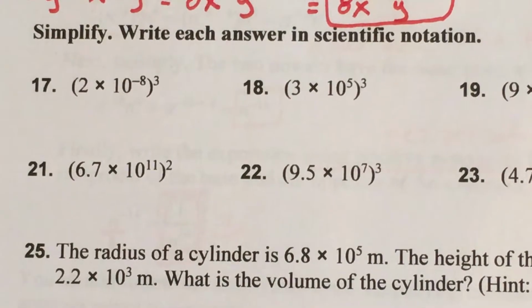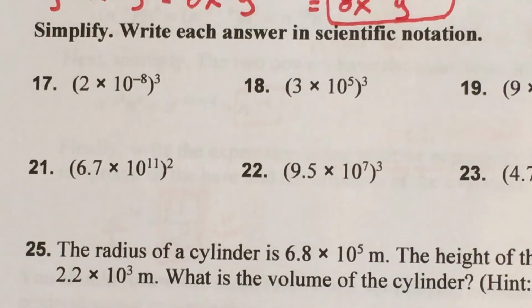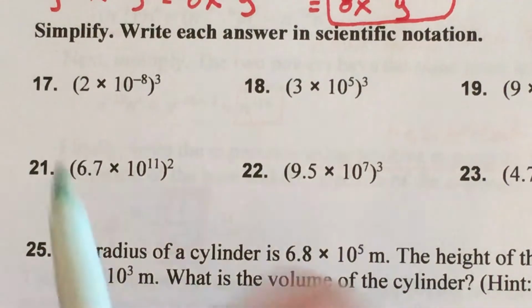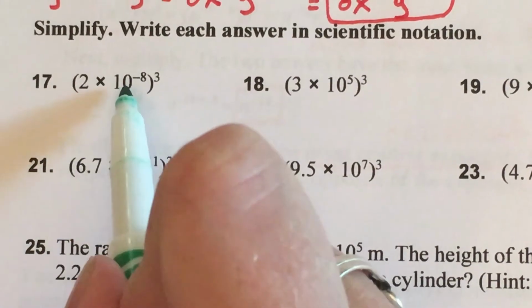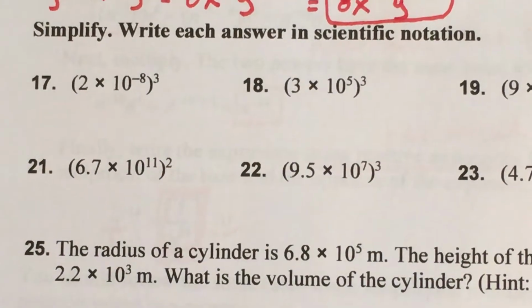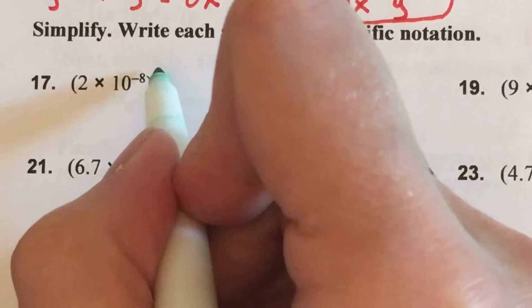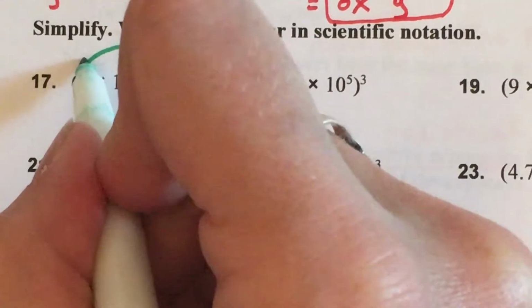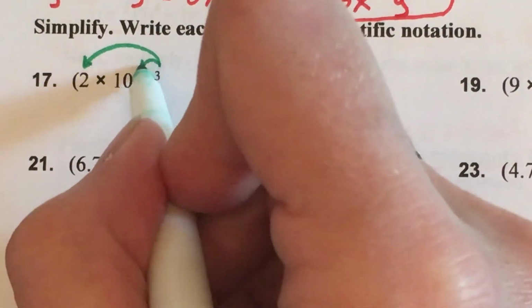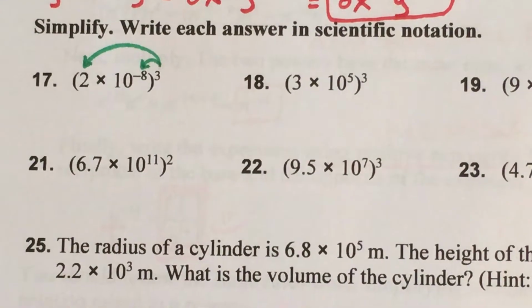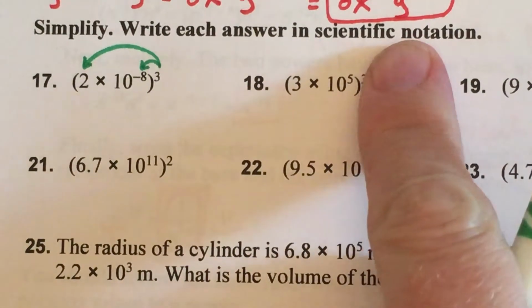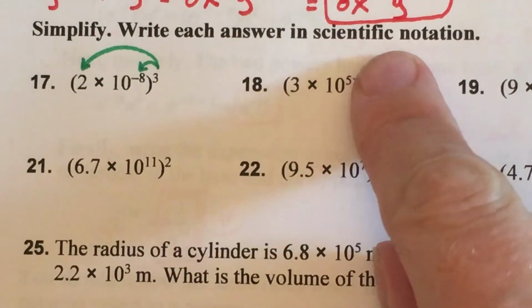All right, let's look at problem 17 together. So in 17, I have 2 quantities of information inside of my parentheses, and I am going to distribute the 3 exponent to both of them. And I have to make sure that my answer is in scientific notation when I'm done.